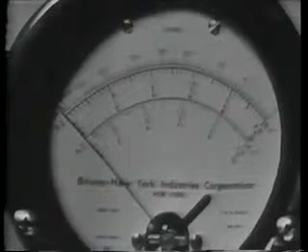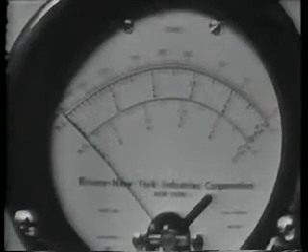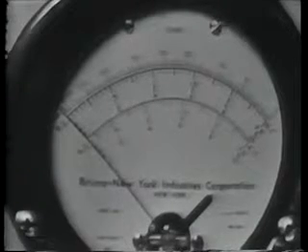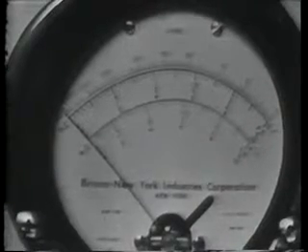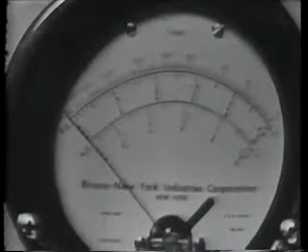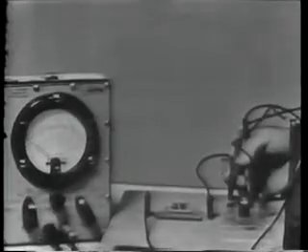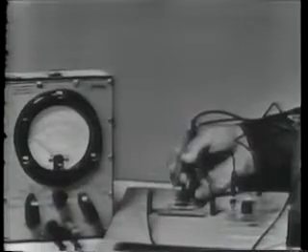First, we'll connect the leads across the lamp. The voltage across the lamp is 0 volts. Record that on your sheet. Now I'll move the leads and hook them across the resistor.